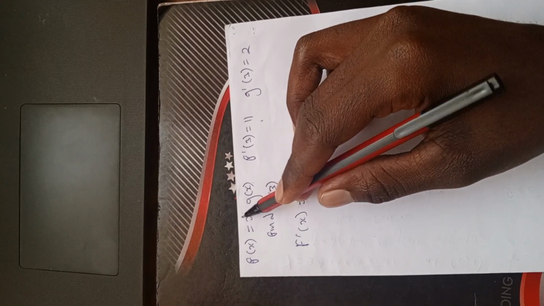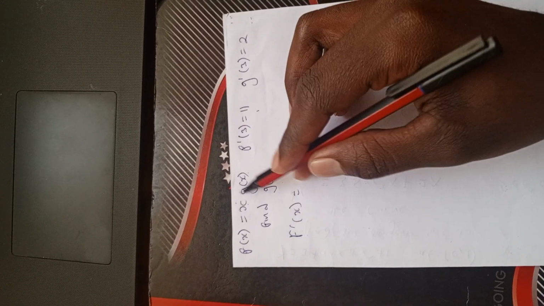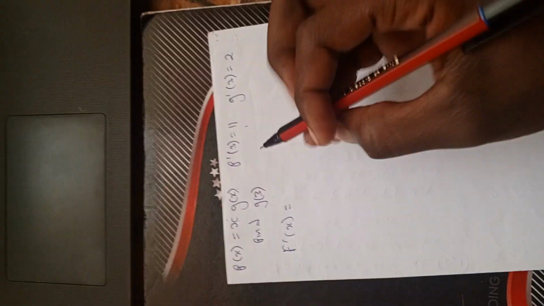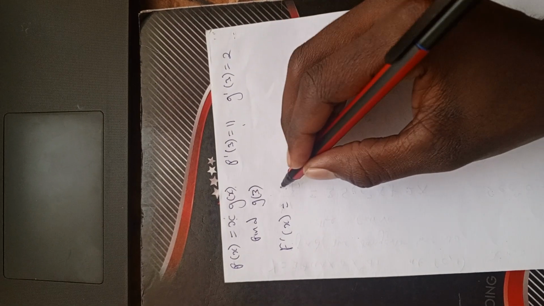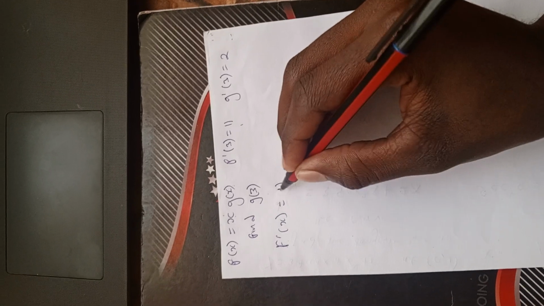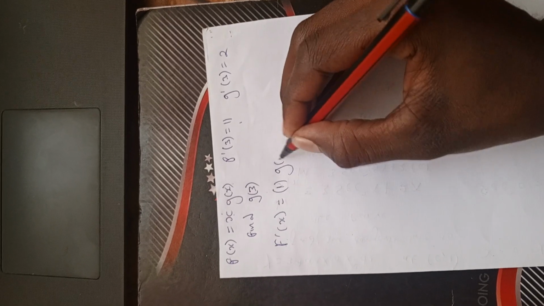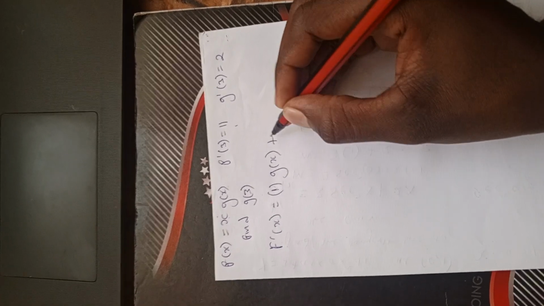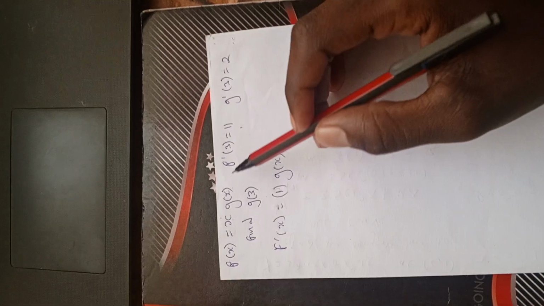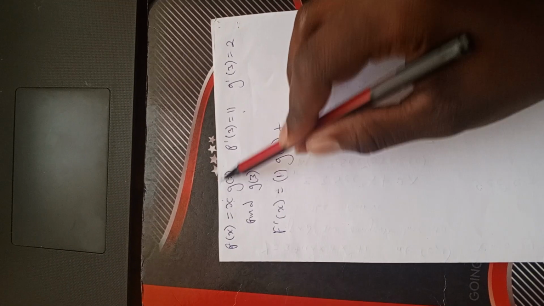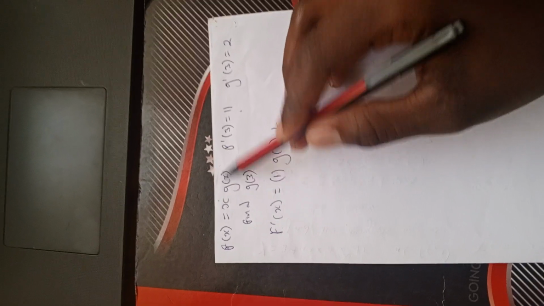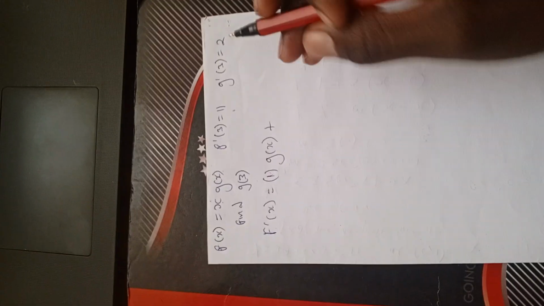For the first part, we differentiate x and multiply it with g of x, which is maintained. When you differentiate x, you get 1, so we get 1 multiplied by g of x. Then we add, when differentiating g of x, we maintain x and multiply whatever we get with x.